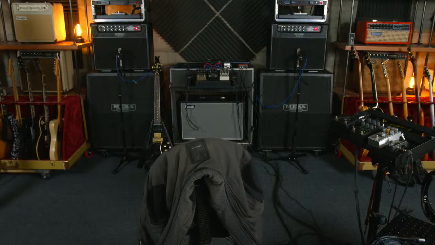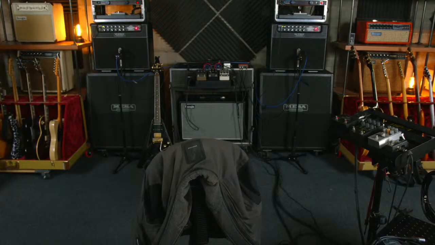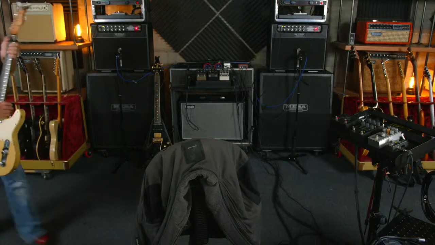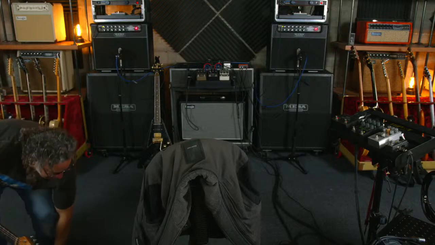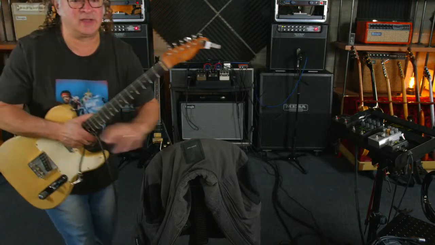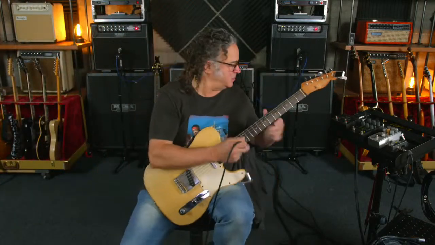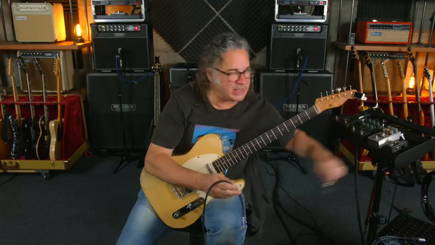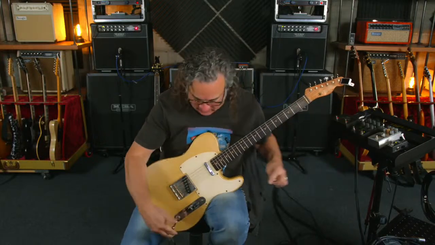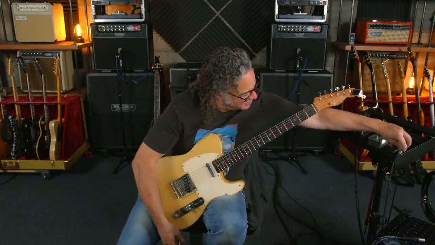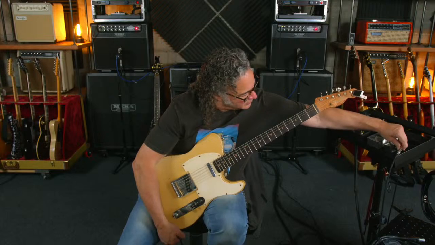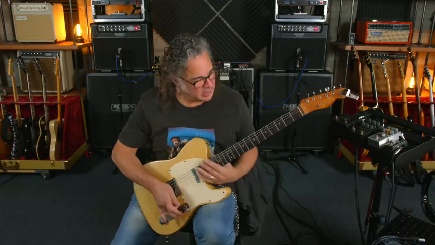Yeah, okay, sure. This is not my guitar, but it's a guitar, and rumor has it this used to be owned by Joe B, and it's a '59 Telecaster. It's on loan from a buddy of mine, and this guitar is one of the.